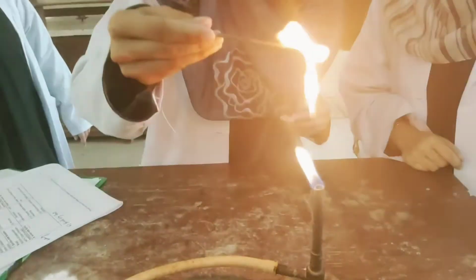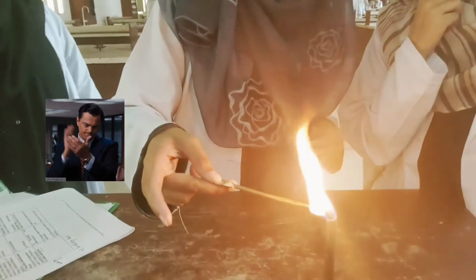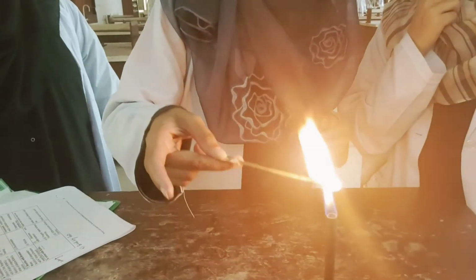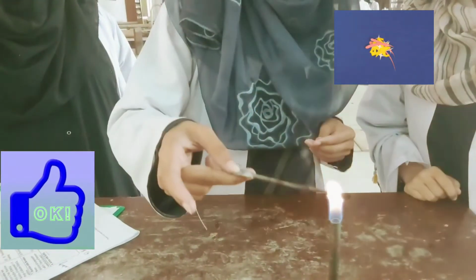Wow. Blow it, and see the fumes. Are they fumes or soot? Is it a fume or a soot? Tell me. Soot. Okay. Great.